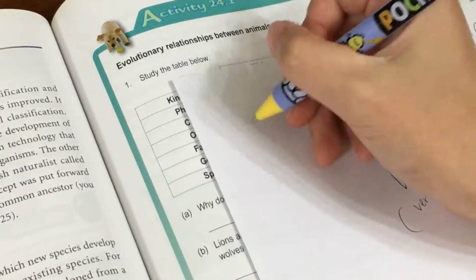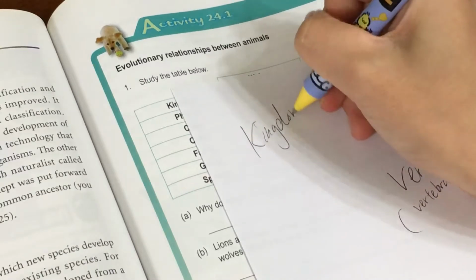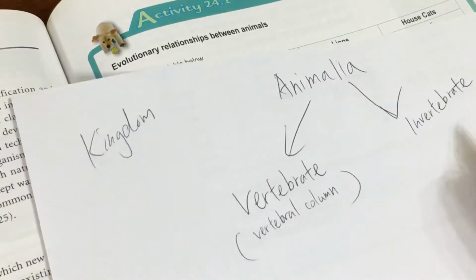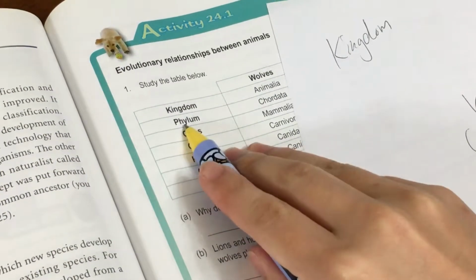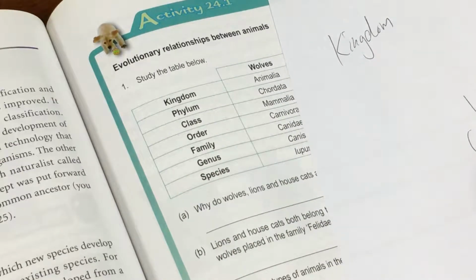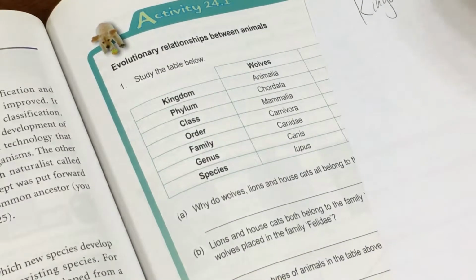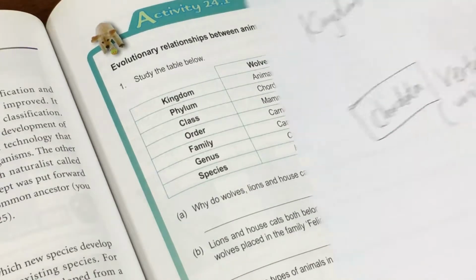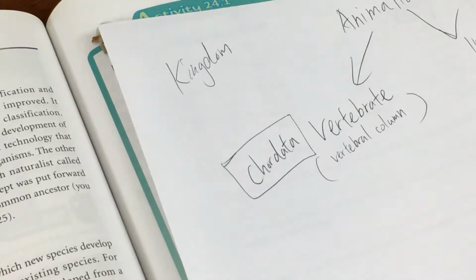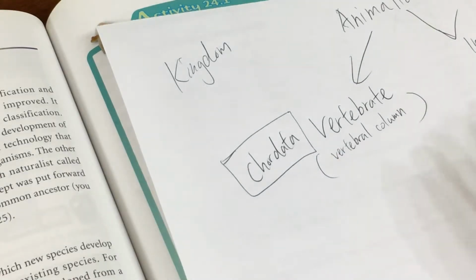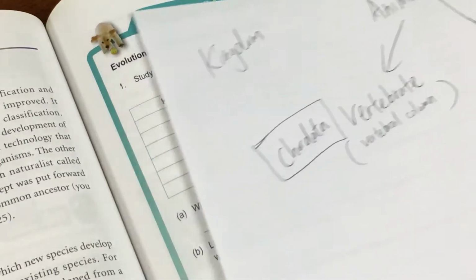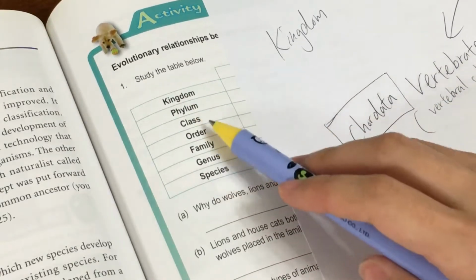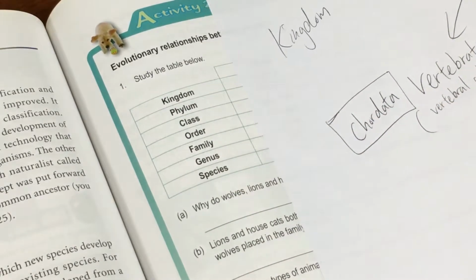But Animalia, this is the kingdom. And that means branching down, the vertebrate and invertebrate, they are the phylum. And if it is vertebrate, the phylum name will be called Chordata, which is the phylum of vertebrate. So in fact you will find that all the terms change into other kinds of names. So you just need to recognize it, you don't need to spell it. So kingdom, phylum, class, order, family, genus, species, and then species is the last one.